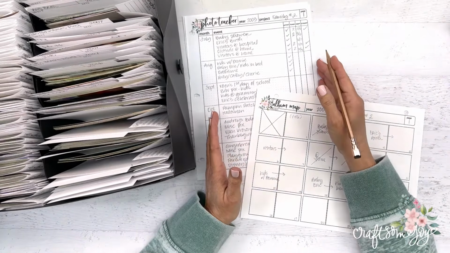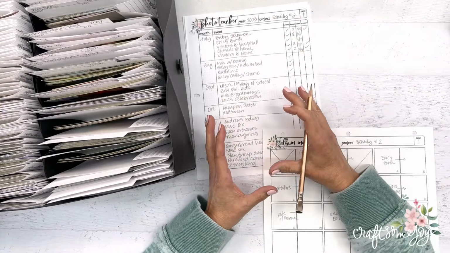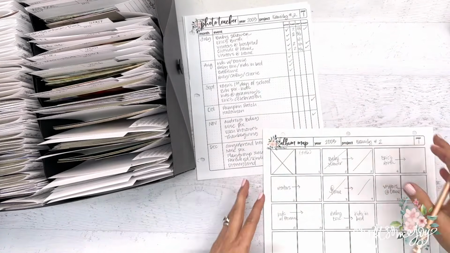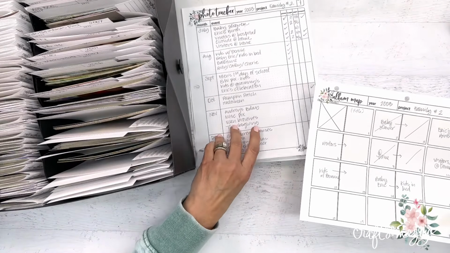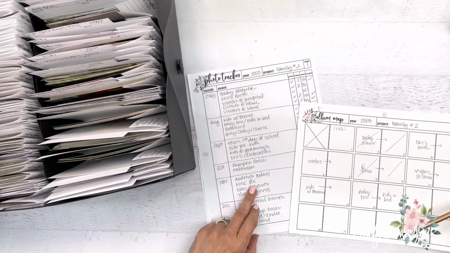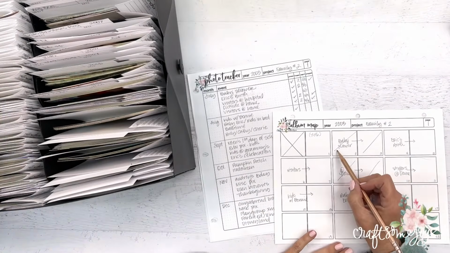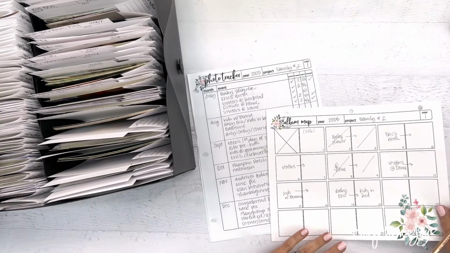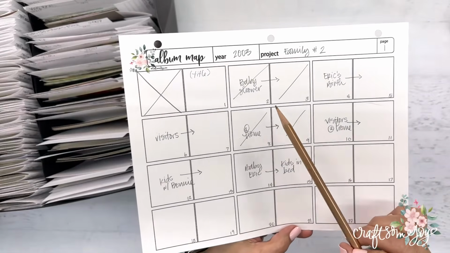And this doesn't have to be chronological. This can be however you want to group your photos together, right? So the idea though is once you've got your list of photos from your folders, how you've grouped them together, now you want to take a look at your album pages. And this is the album map. And I absolutely love this form.